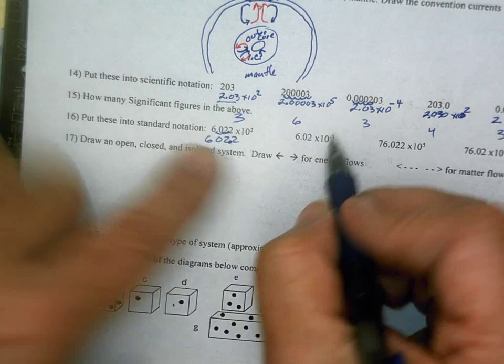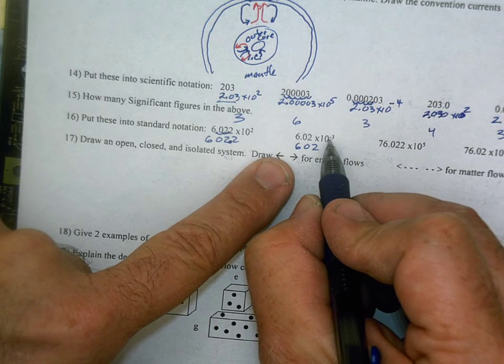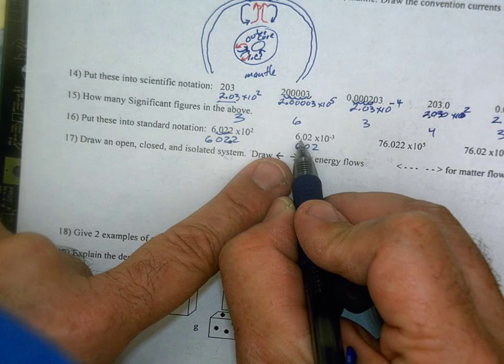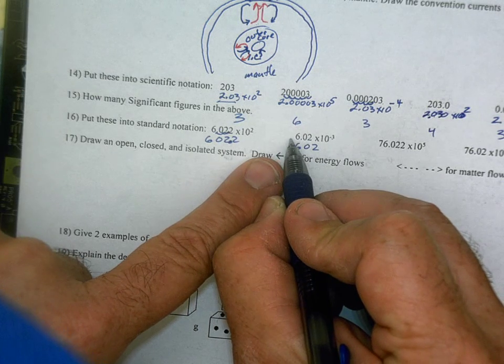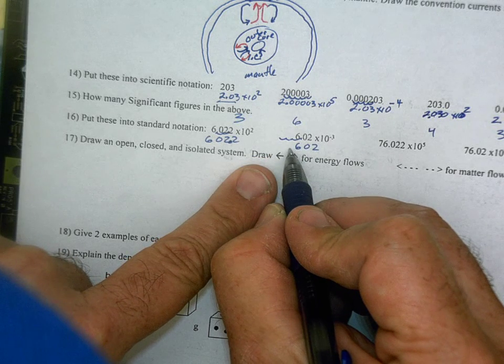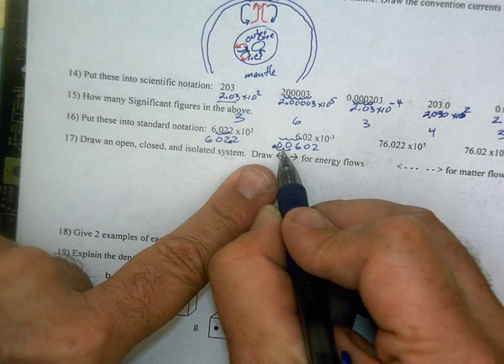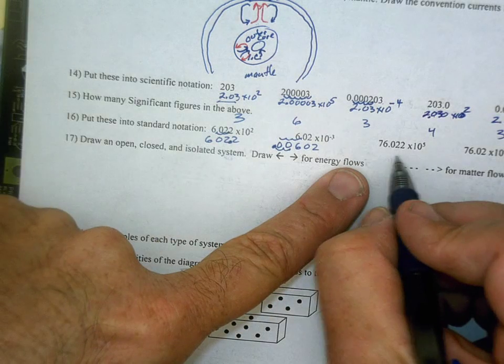Okay, this one, 602. First write out the number. Now negative 3. So I've got to move the decimal. We've got to be smaller than 1. 1, 2, 3 places. So it'll be 0.00602.